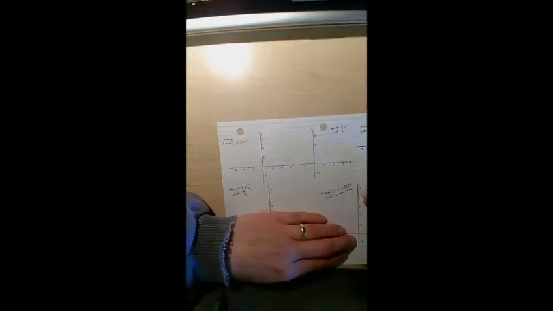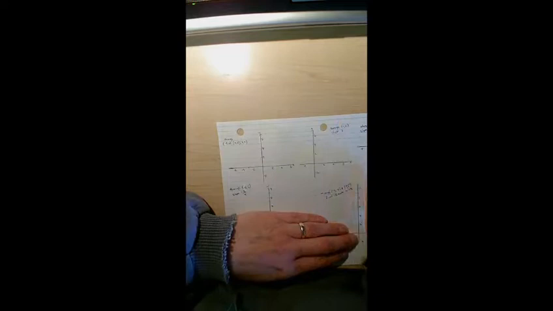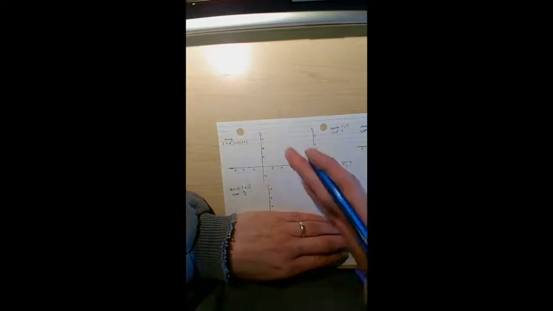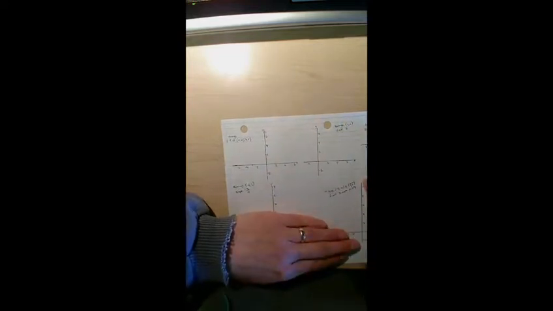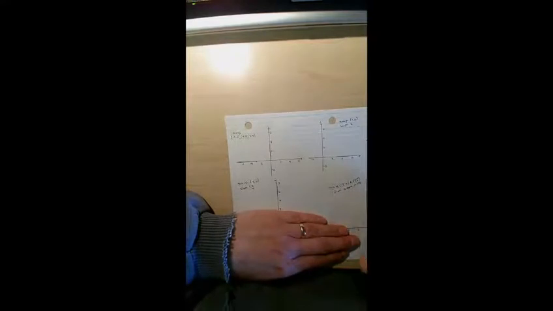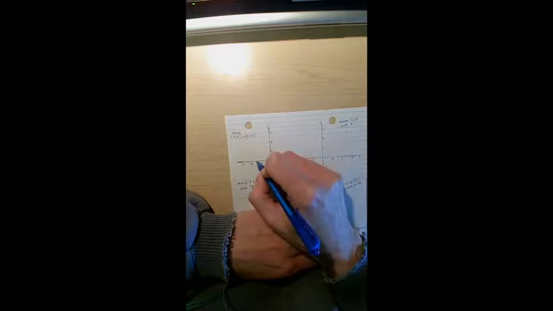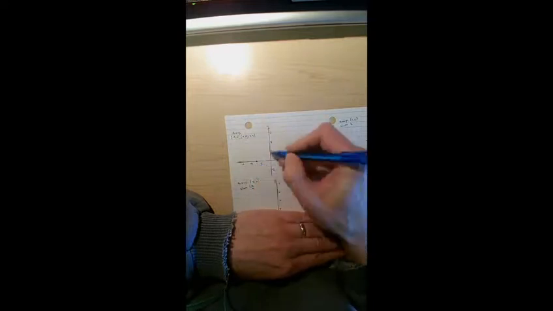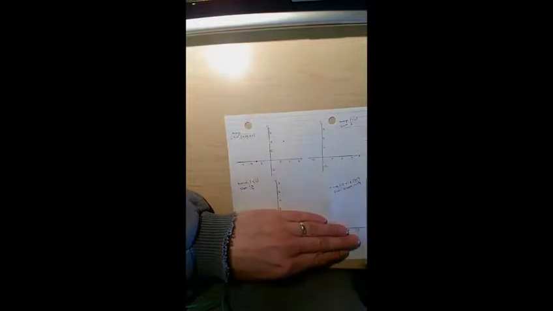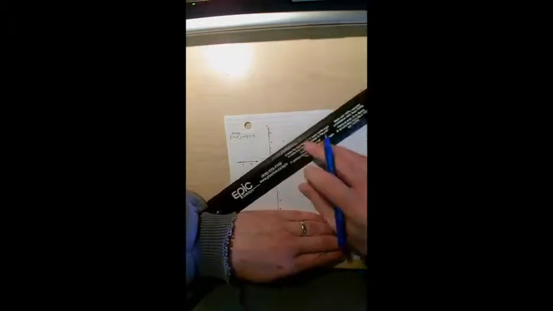Alright, so what we want to do here is take our understanding of slope and points in the graph and expand that, so now we're talking about lines and understanding more about lines. So the first thing we're going to do is plot these points on the graph: -3, 0, 0, 2, and 3, 4. We're going to join those up with a line.